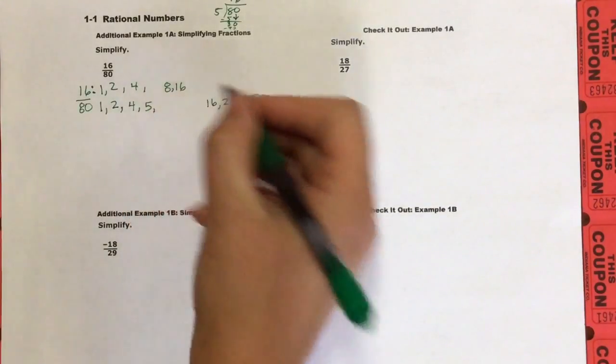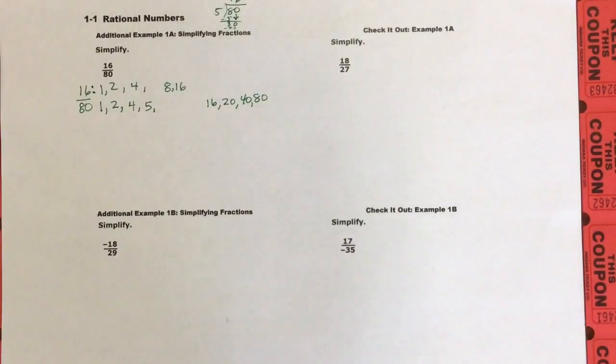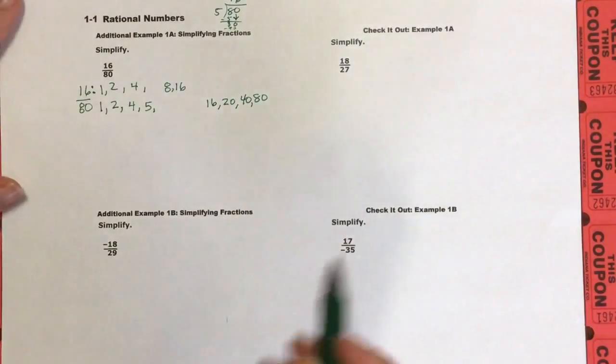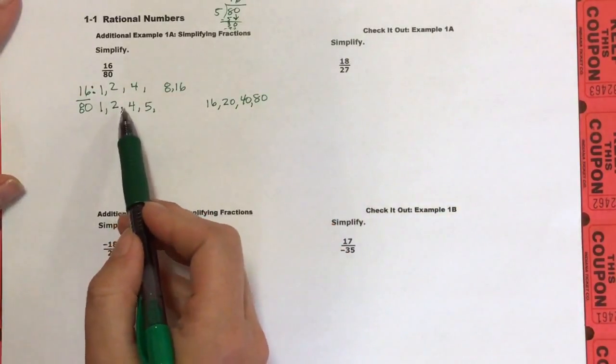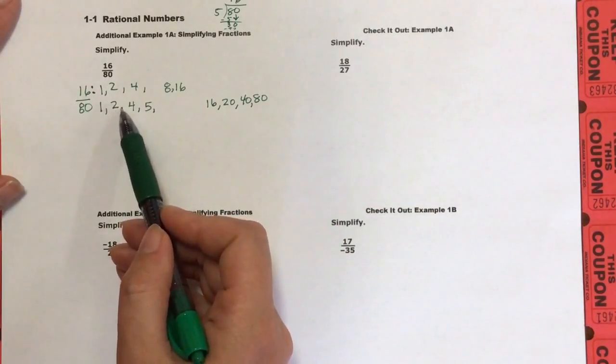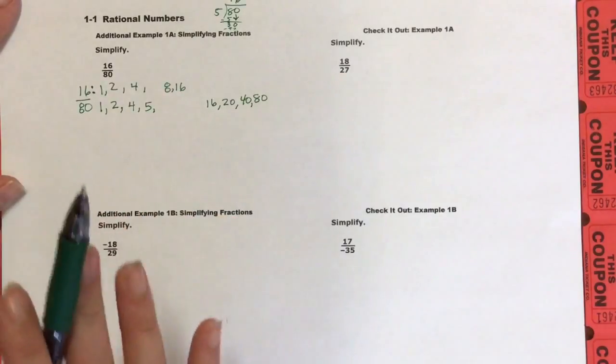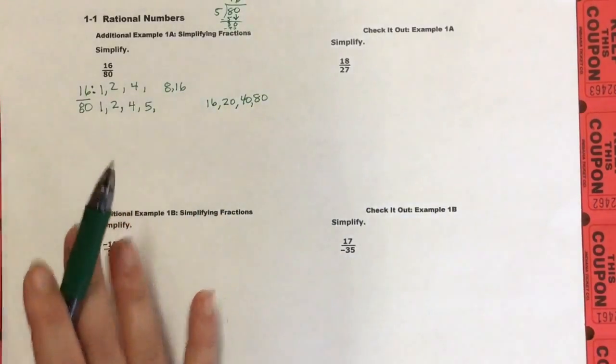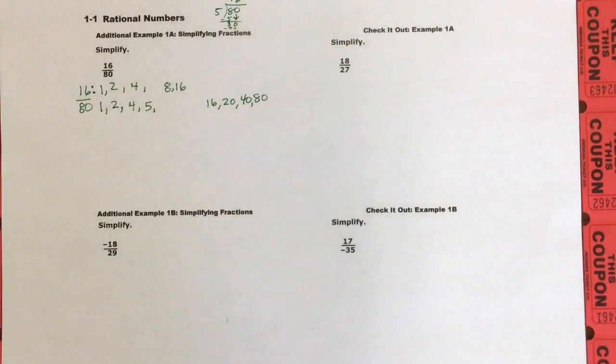Okay, perfect. The next one would be 6. Is 80 divisible by 6? For a number to be divisible by 6, it has to be divisible by 2 and also 3. But 80 is not divisible by 3, so we know it's not divisible by 6. Is it divisible by 7? There's no easy way to find out if a number is divisible by 7.